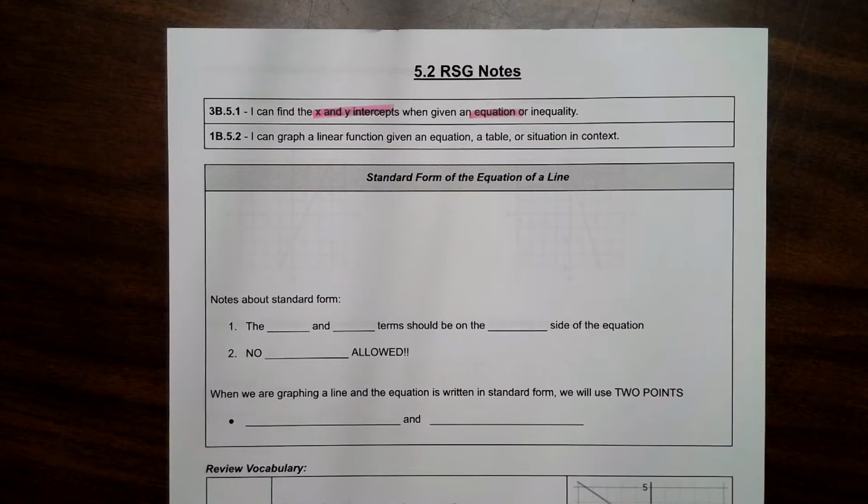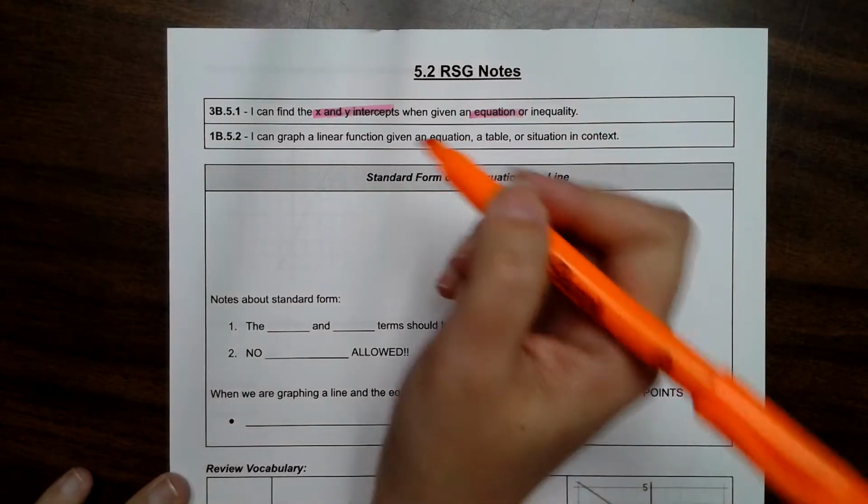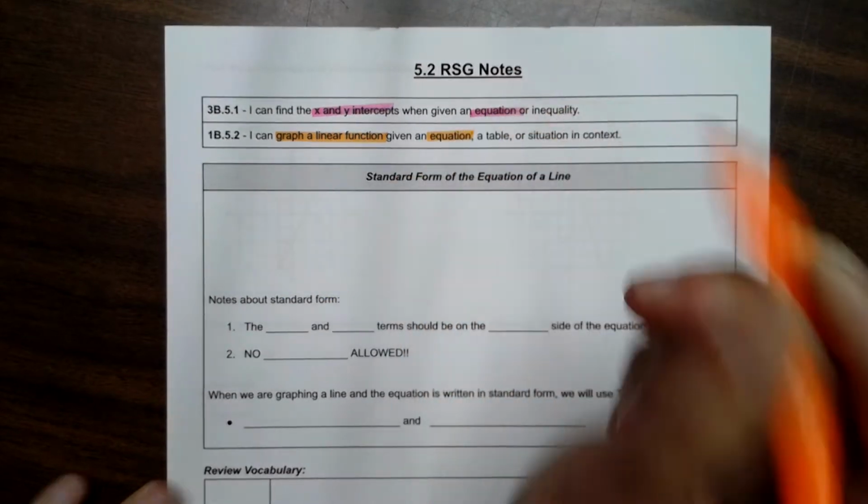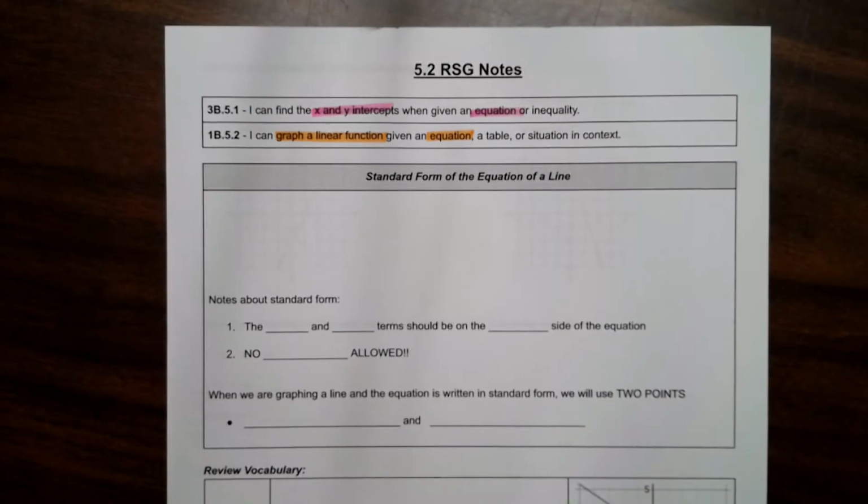And the second part of today's lesson is going to be about graphing a linear function given an equation, a table, or a situation in context. So we're going to still be graphing our equations. We're just going to be doing it in a new way by looking at what are called the x and y intercepts. Let's start with this.